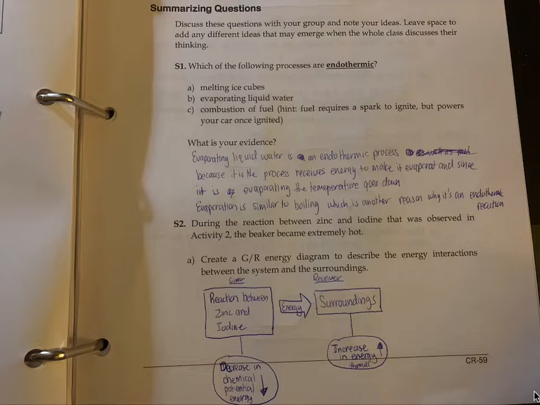For number 2, I put that the giver is the reaction between zinc and iodine, and thus it will decrease in chemical potential energy. And the energy is then given to the surroundings, which will increase in thermal energy.